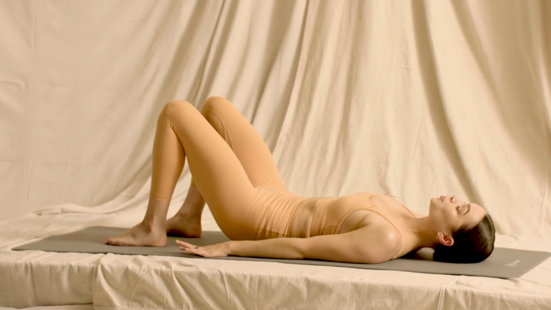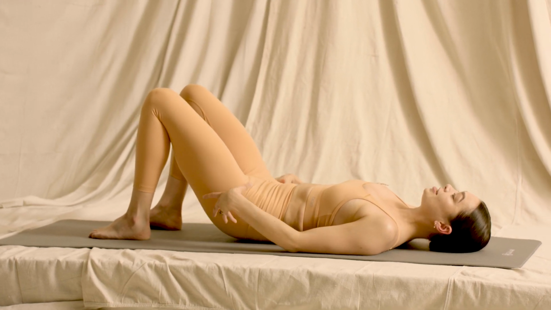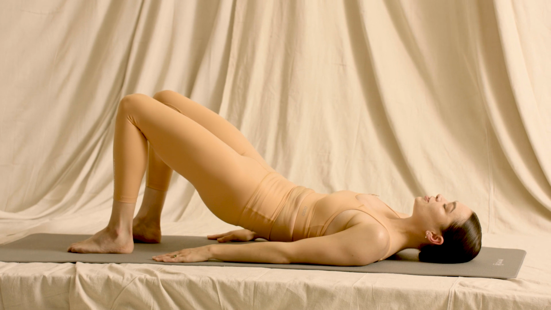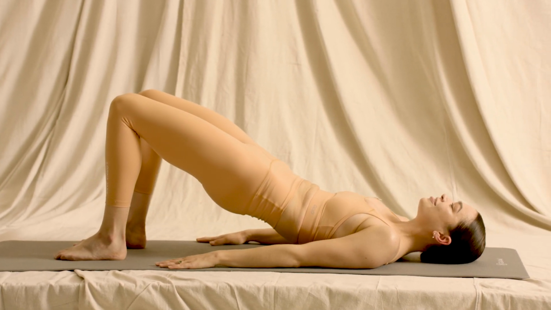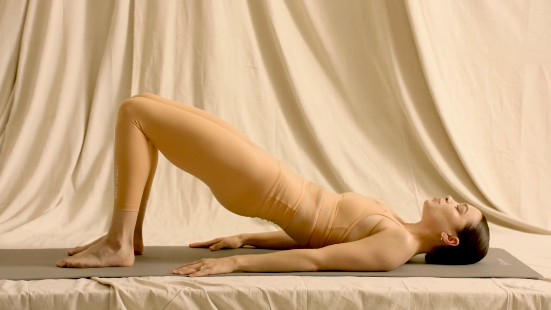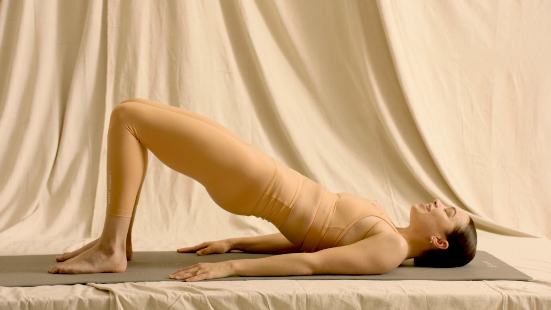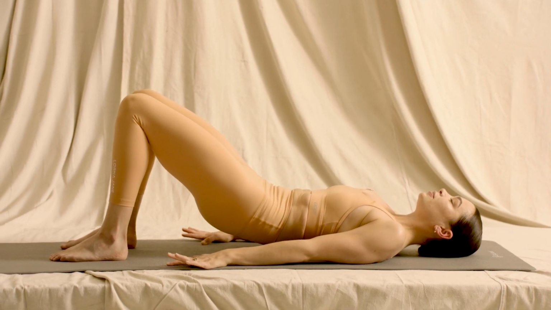All right, let's try that a couple more times. When you're ready, take a breath and tip your ribs towards your hips. Tip that pelvis up, lift yourself up into the glute bridge. Feel those glutes contracting, your hamstrings switching on. Take your knees, pull them in towards the midline like you're squeezing a ball in between them. And as you exhale, roll down segmentally, vertebra by vertebra.